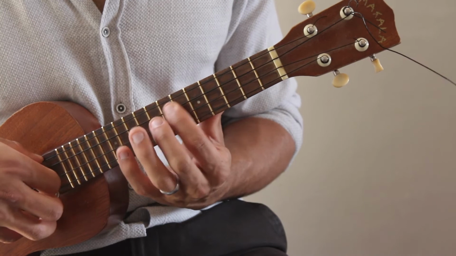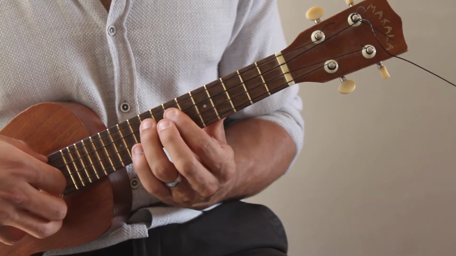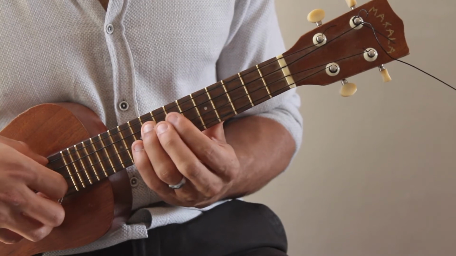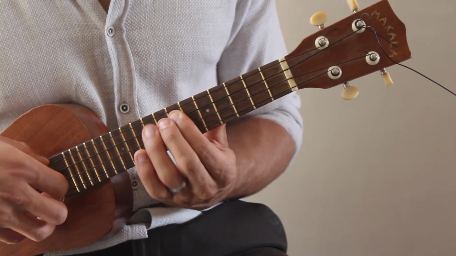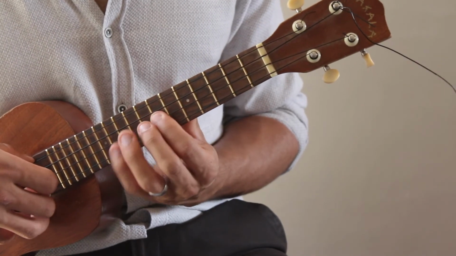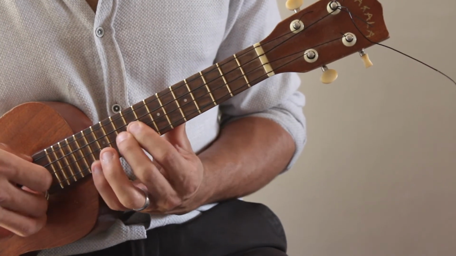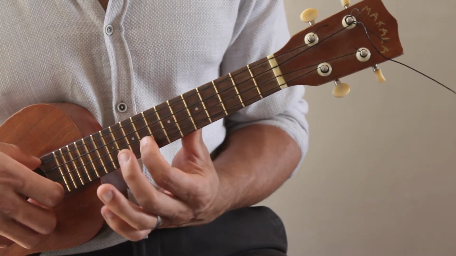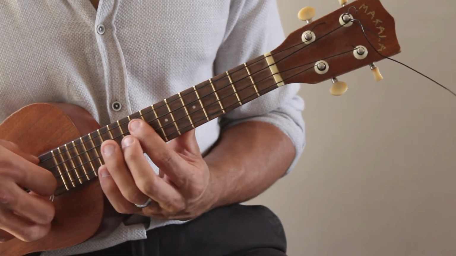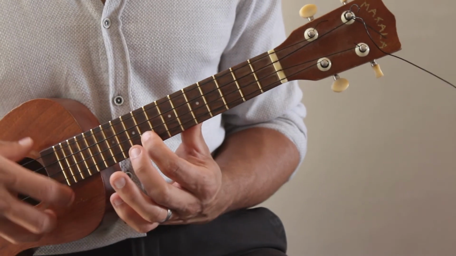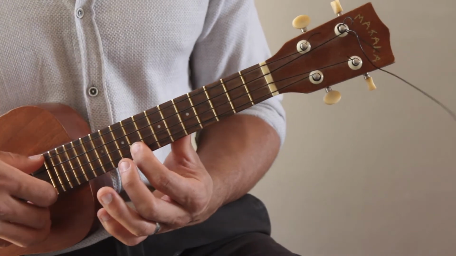Shift to the 6. Then after you do the second time, when you do that walk up, you go back to that first note you played, which was the 9th fret on the A string, okay?